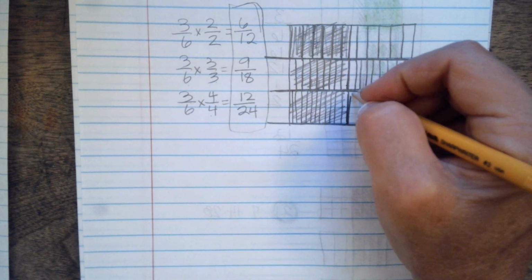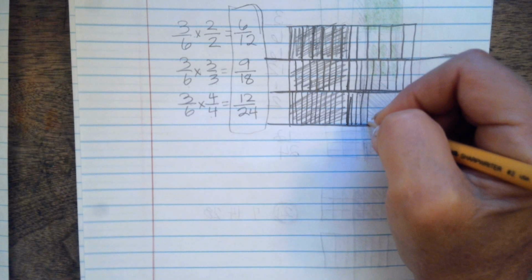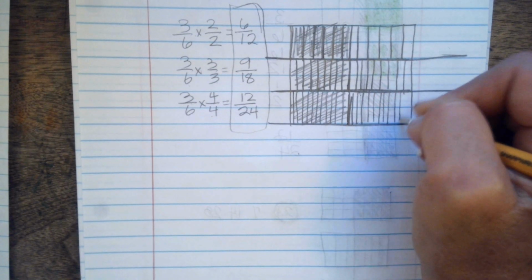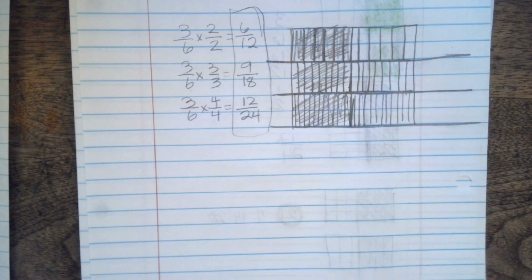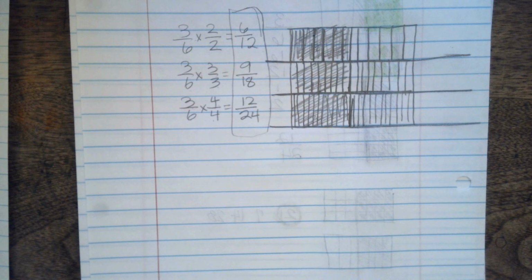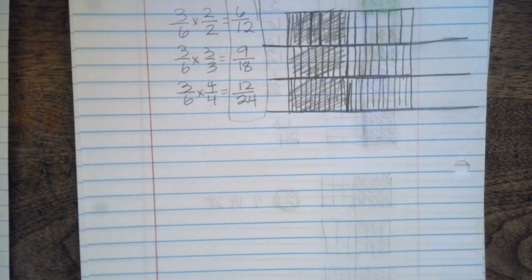And then this one would be cut into 12s. I don't know if this is 12, but okay. Does that make sense to you a little better now? The multiplying fractions? Yeah. So it's kind of like you multiply the bottom one and the top one, so it's kind of like basic multiplying.